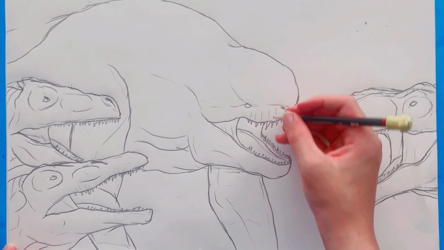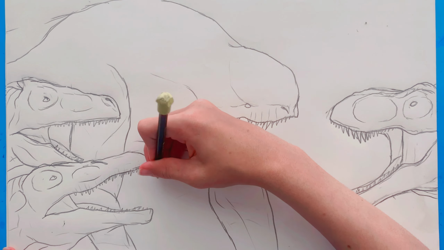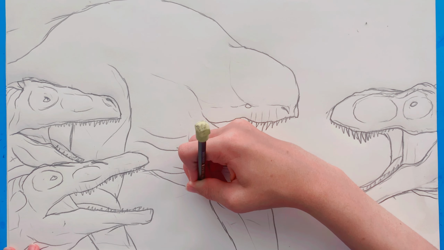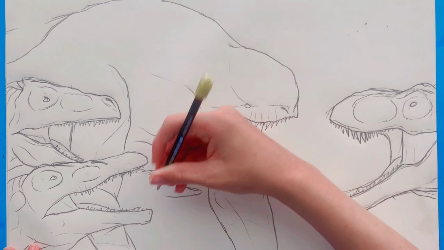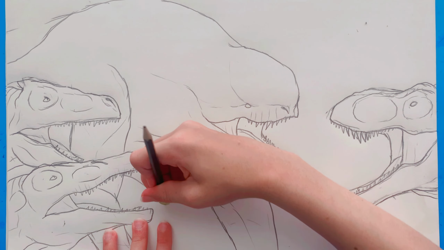Make that go down right there, and you can see his tail. I'm gonna make his tail come over here just like this. Kind of want his tail to be in there.